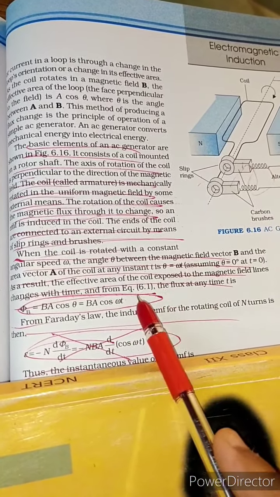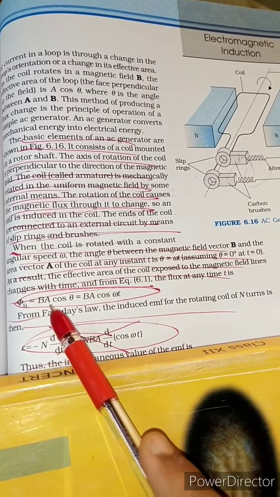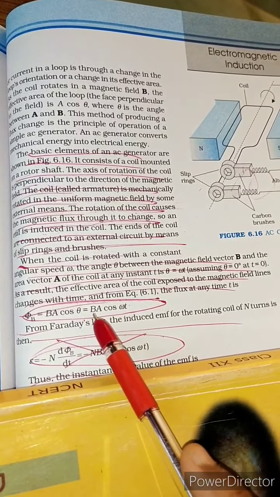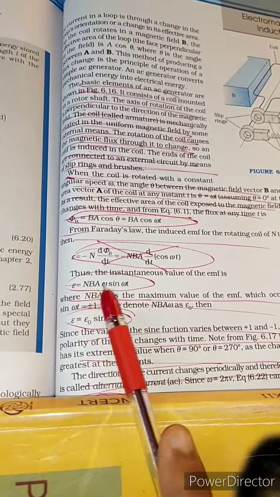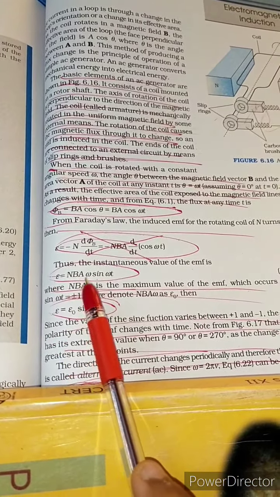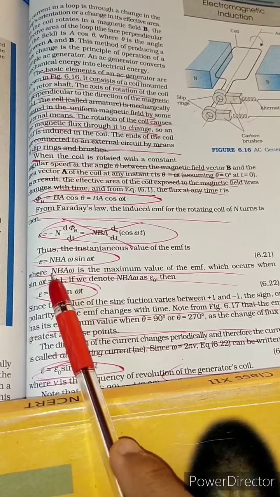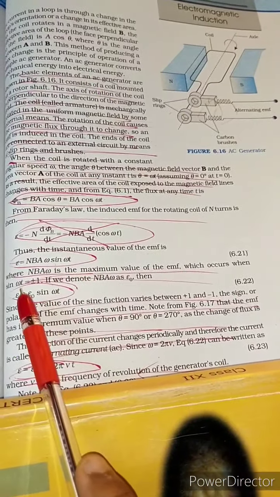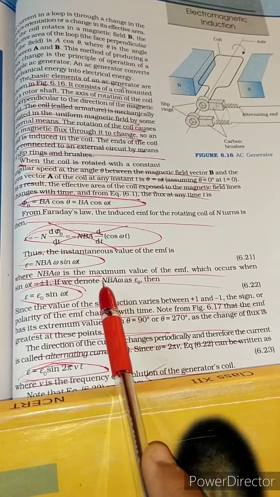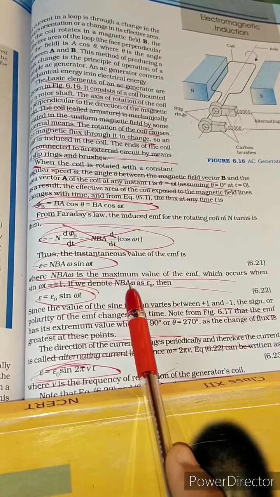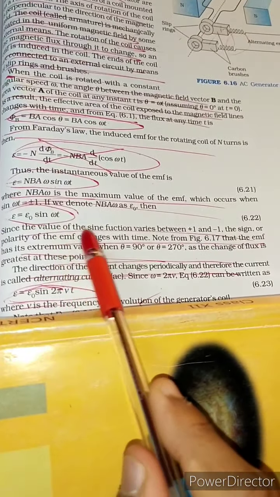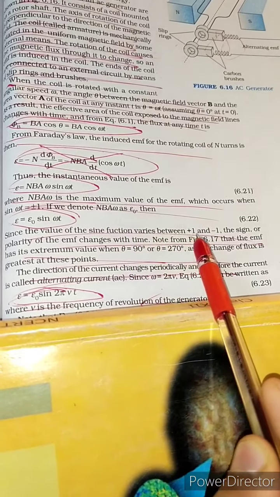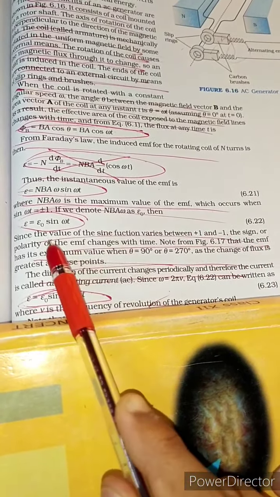According to expression 6.1, the flux at any time is phi equal to BA cos theta, and here phi is equal to BA cos omega t because theta equal to omega t. Now the next expression, thus the instantaneous value of EMF is epsilon equal to NBA omega sine omega t, where NBA omega is the maximum value of EMF which occurs when sine omega t is equal to plus or minus 1, which we denote as epsilon naught. Then epsilon equal to epsilon naught sine omega t. Since the value of sine function varies between plus 1 and minus 1, the sign or polarity of EMF changes with time.